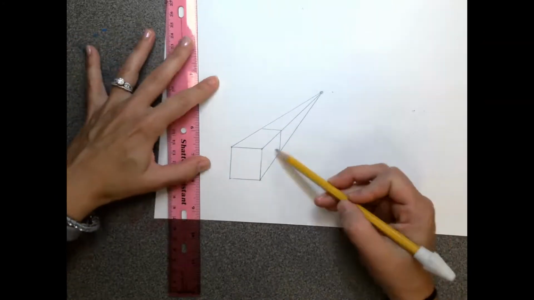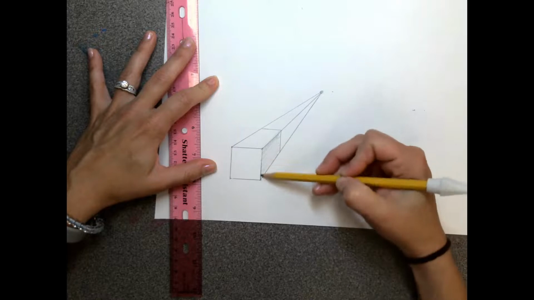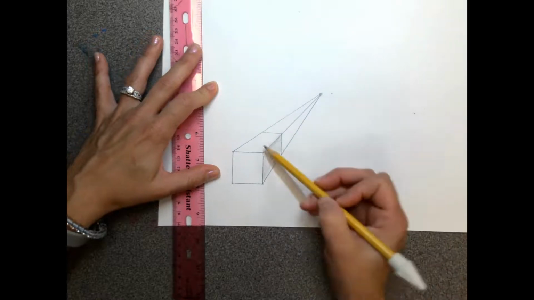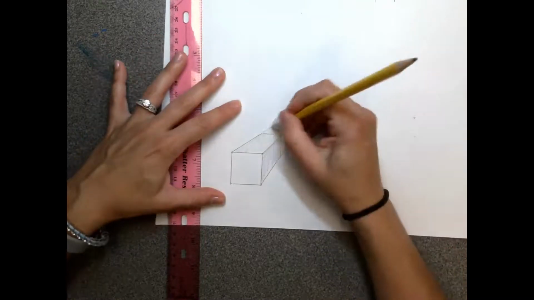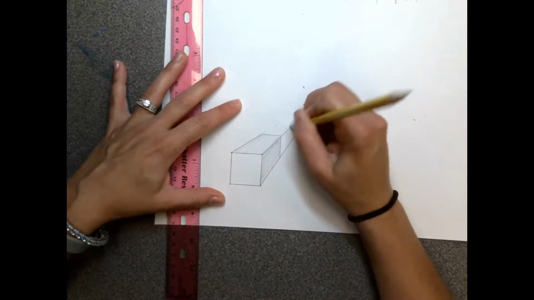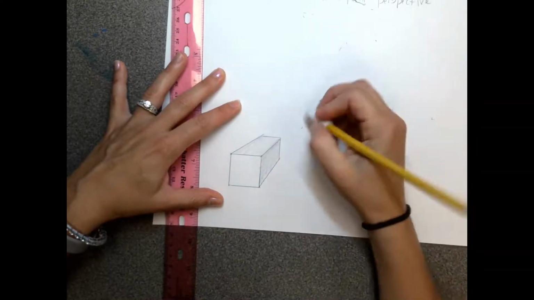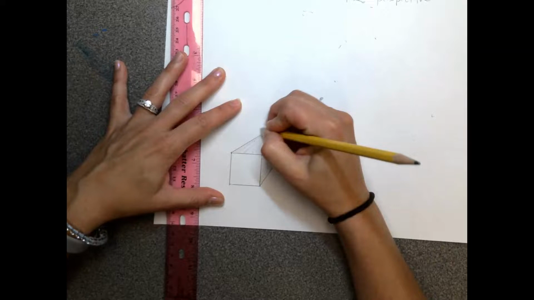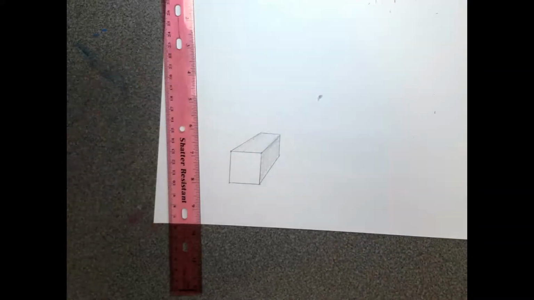All right, so this is the side of my box, and you don't have to shade. I just like to because I feel like it makes it look better. And this is the top of my box. Okay, now all this stuff is extra, so I'm going to erase it. That's where that eraser is essential. Now once you get good at it, you don't necessarily have to draw the line all the way to the vanishing point. As long as the ruler is aligned to the vanishing point, you should be good.